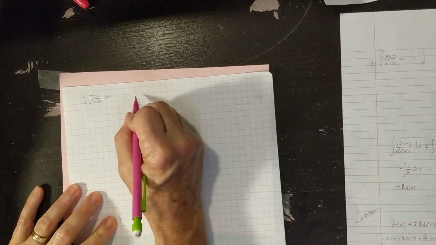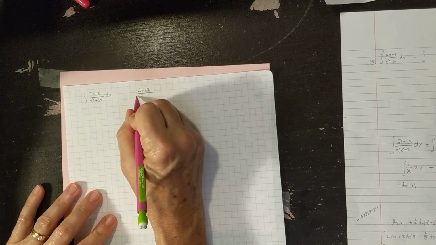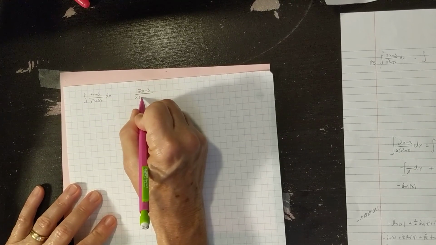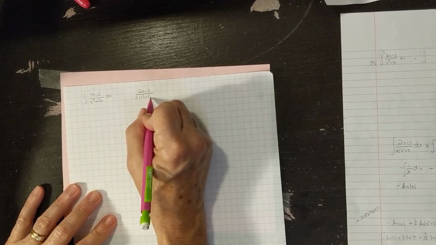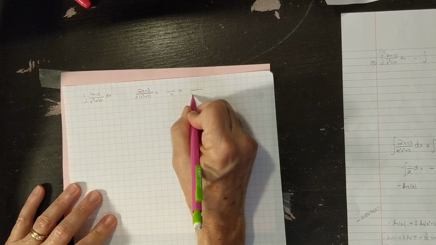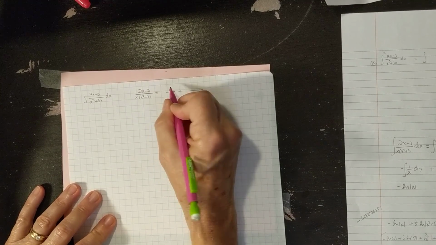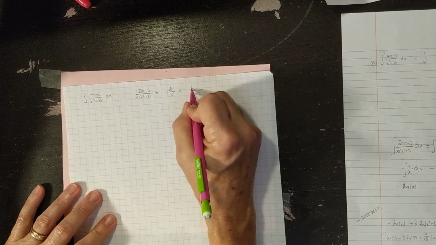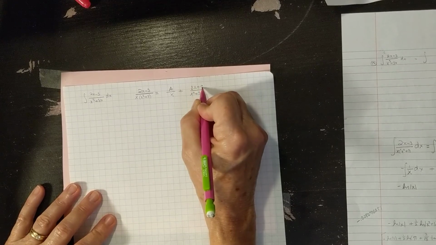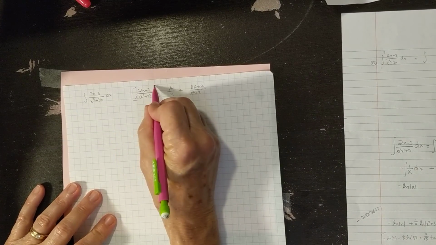If I try to do that, I have (2x - 3) over, I'm going to pull out an x. x times (x squared plus 3) is equivalent to something over x plus something over (x squared plus 3). This is linear, so it gets a constant. This is quadratic, so this gets a Bx plus C.